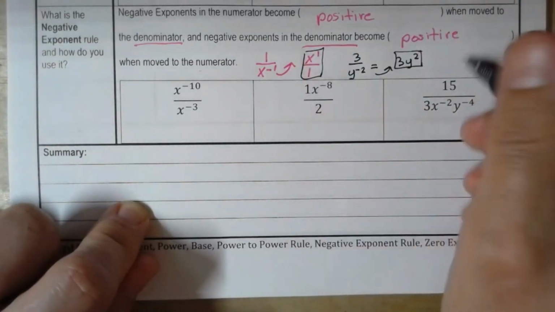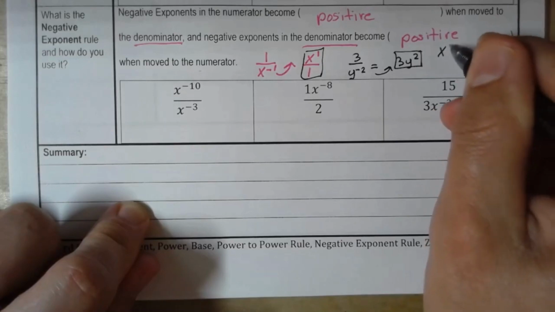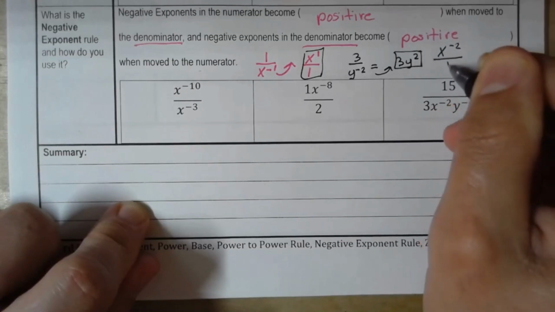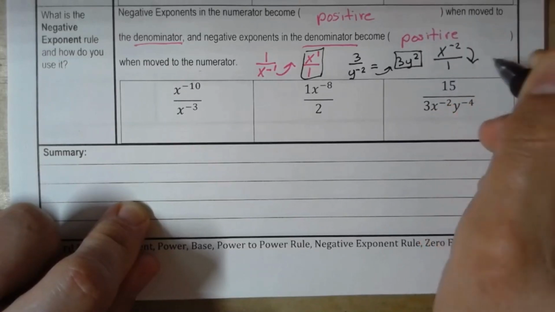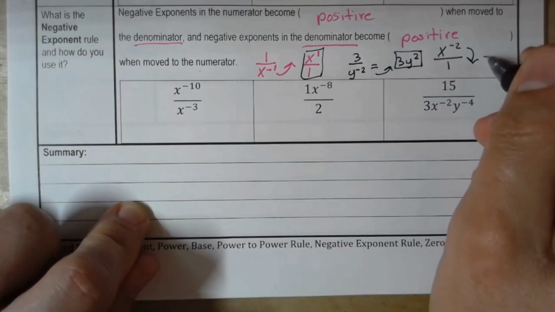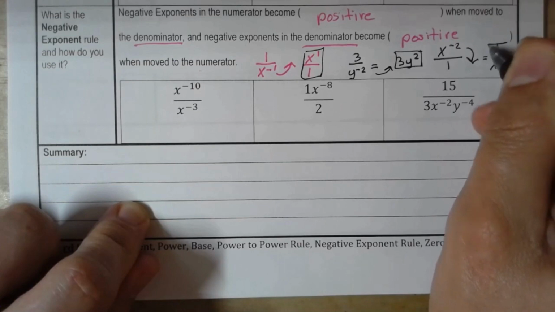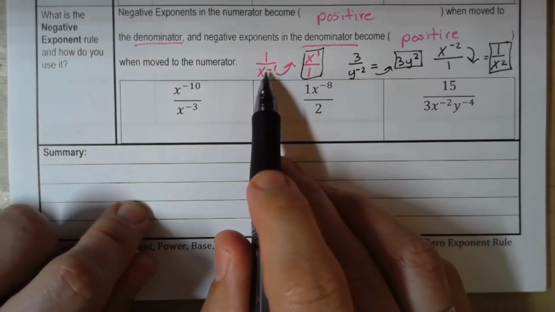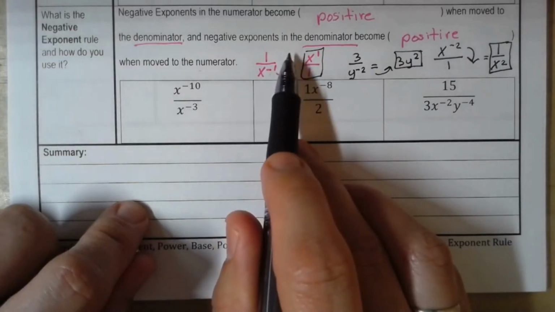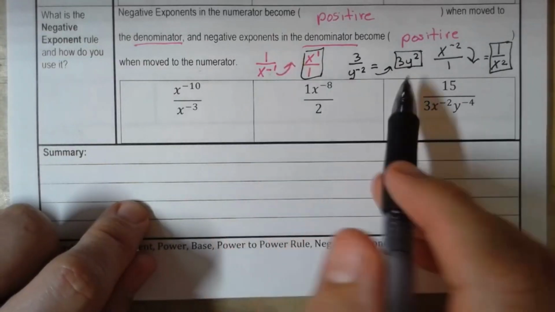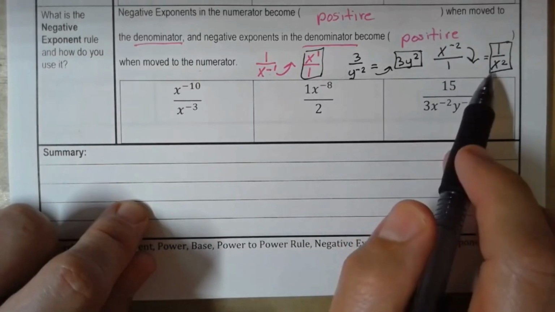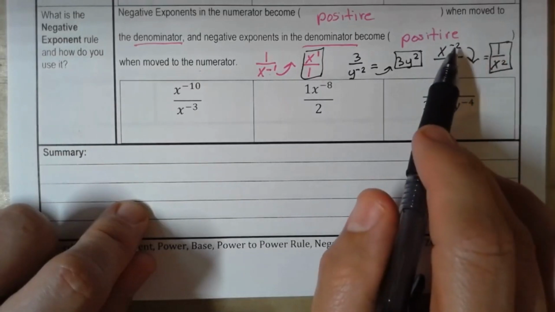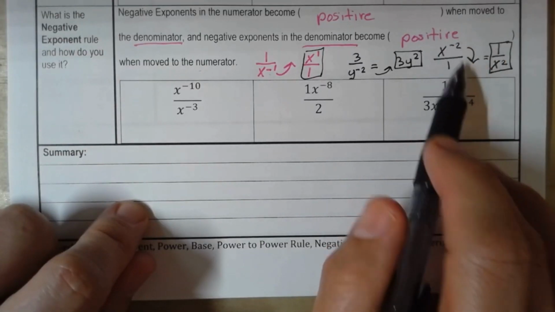And I'll give you one more example. Say I had x to the negative 2 power over 1. I could simply move this down to the denominator, which would then leave me with 1 over x to the 2nd power. So whether you move one from the denominator to the numerator to make it positive, or from the numerator to the denominator to make it positive, it basically has a sign change every time you move it up or down.